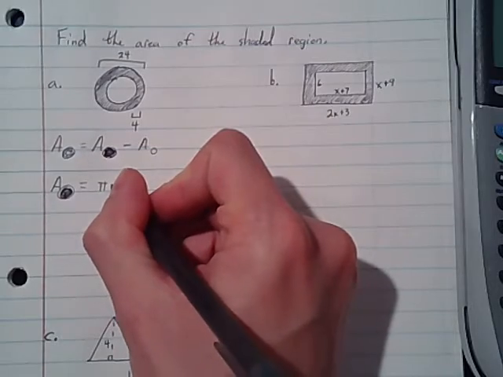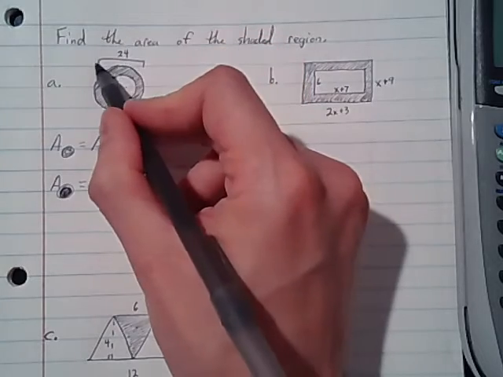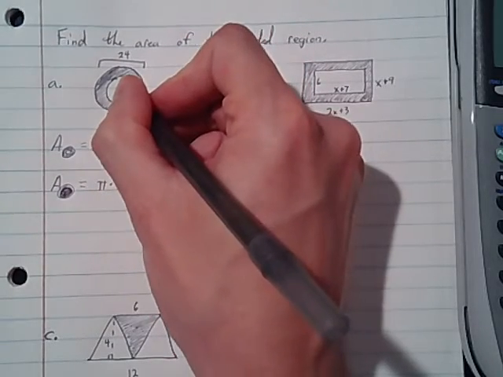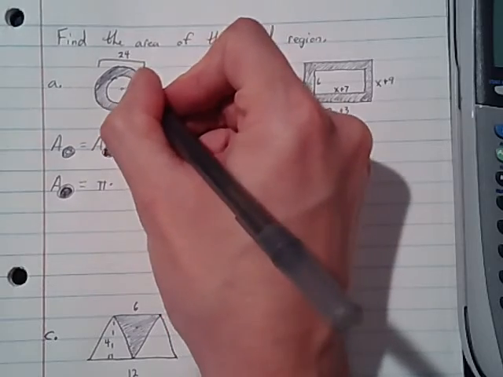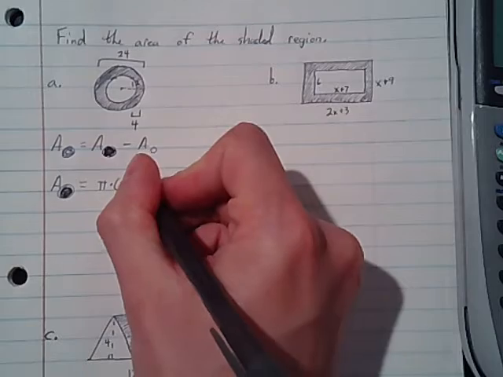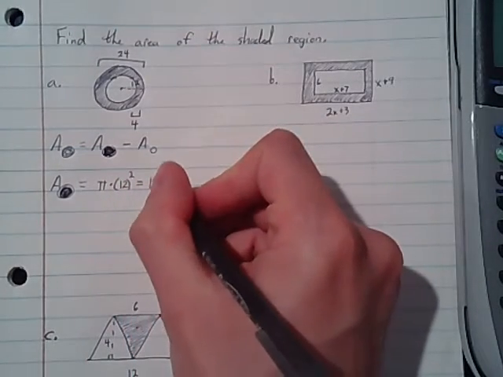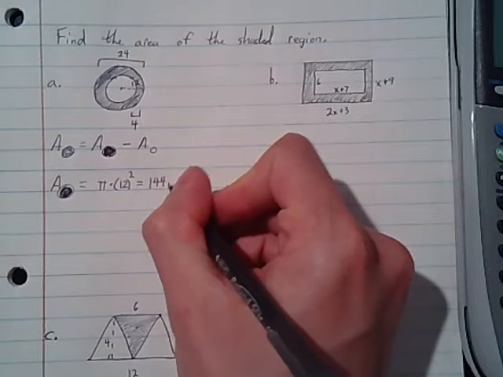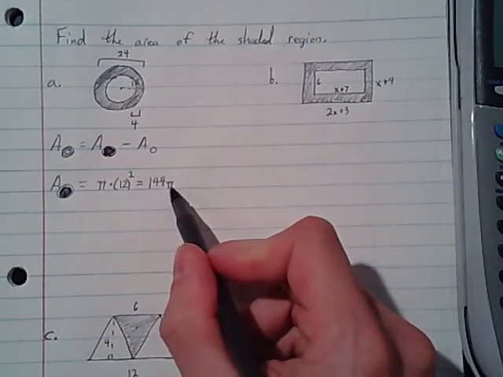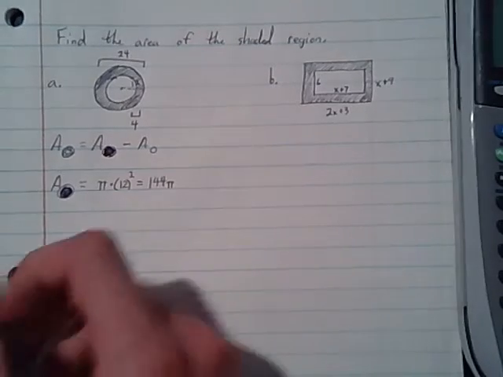Pi times the radius, and the radius for this largest circle, well, all the way across the diameter, they tell us is 24. So half of that is the radius, 12. So we need pi times 12 squared. 12 squared is 144. We'll just call it 144 pi. Usually they won't calculate the decimal answer. They'll just leave it in terms of pi. So that's the largest circle.